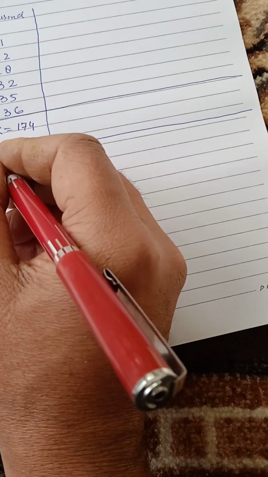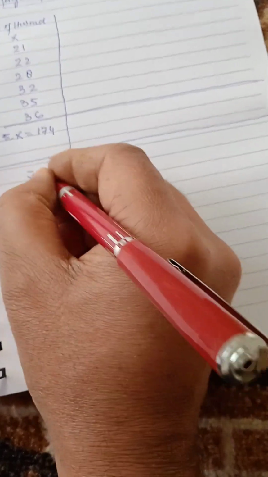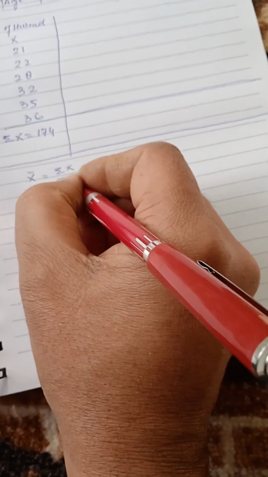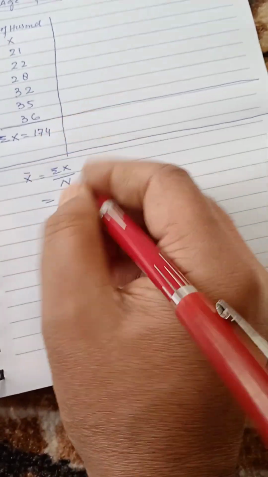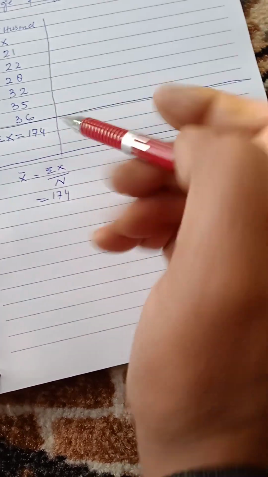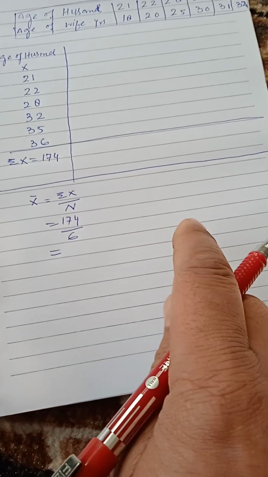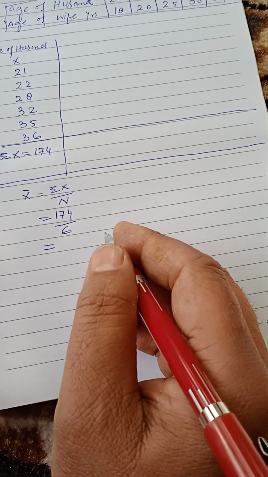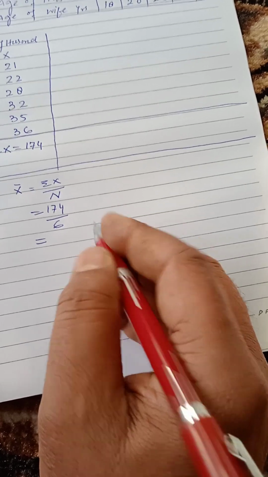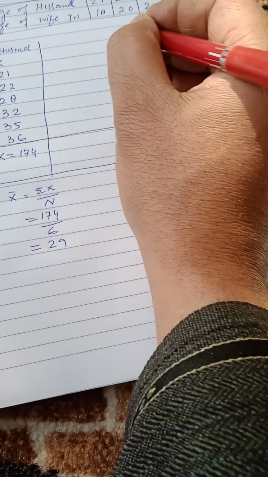तो इसके बाद आपको क्या करना है? You have to find simply the mean of x, that is x bar. That is sum of x divided by number of x. That is 174 divided by the number of this, 1, 2, 3, 4, 5, 6, divided by 6. Then it will be equal to 29.